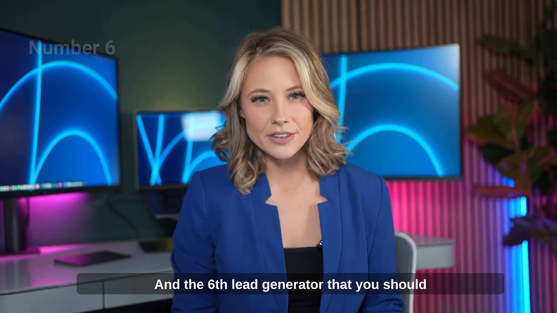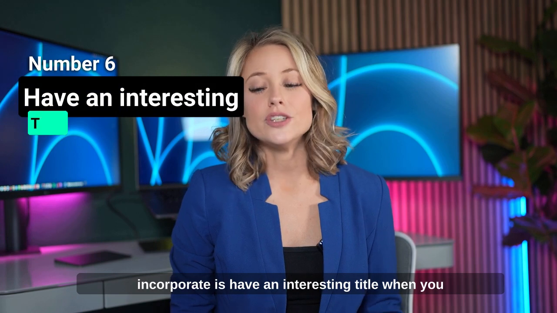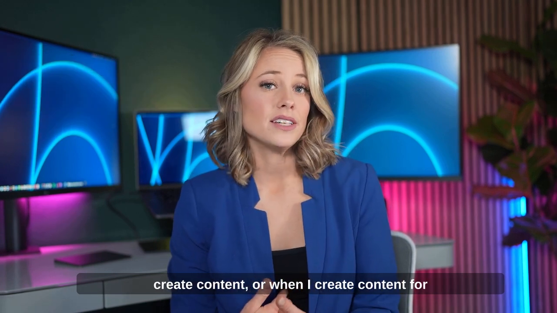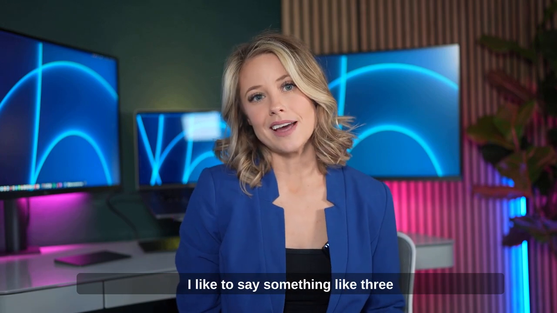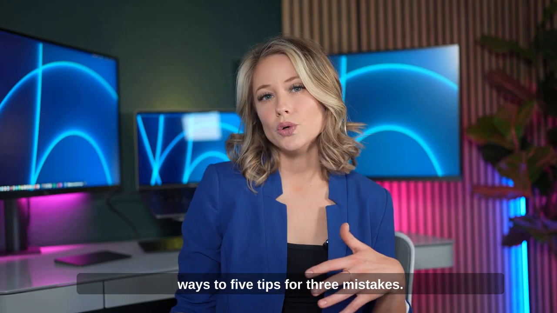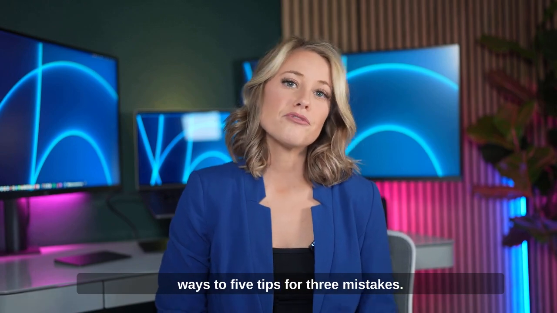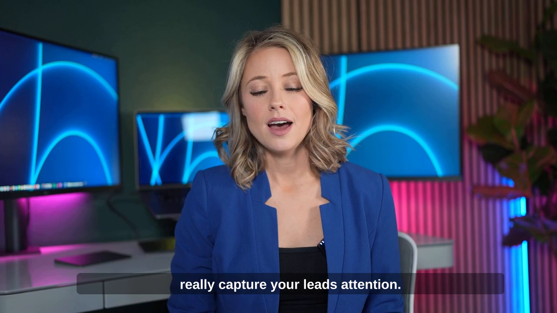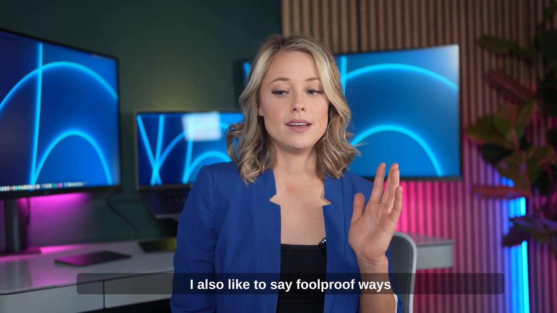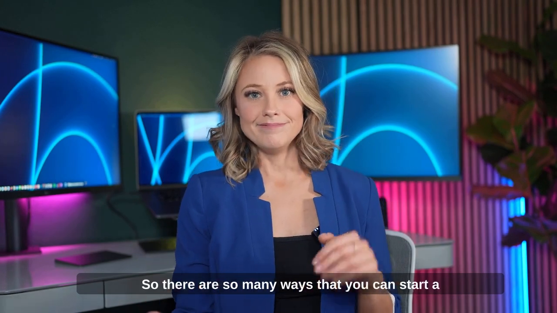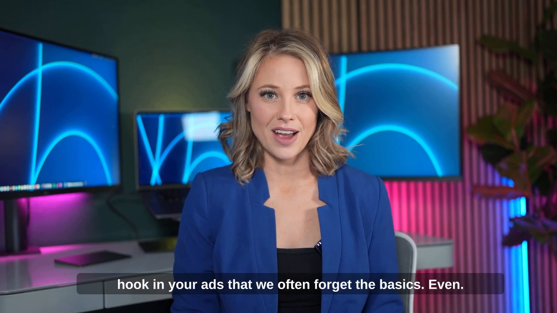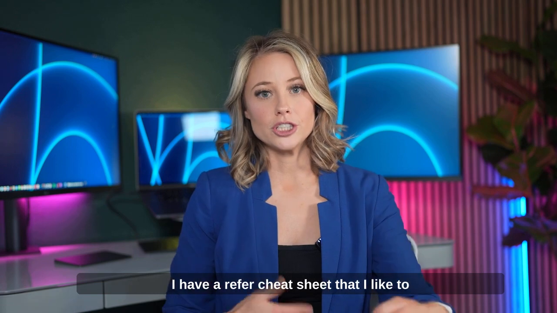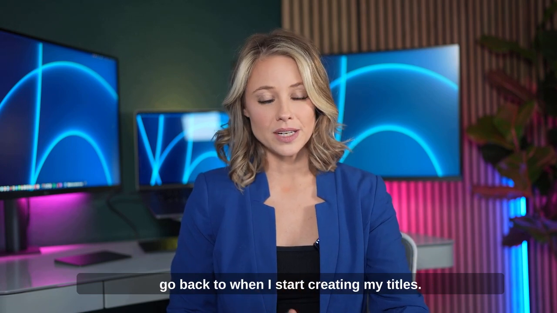And the sixth lead generator that you should incorporate is have an interesting title. When you create content, or when I create content for my batch days, I usually start with numbers. I like to say something like 3 ways to, 5 tips for, 3 mistakes, the number 1 mistake, any hooks to really capture your lead's attention. I also like to say foolproof ways, or why this or why that. So there are so many ways that you can start a hook in your ads that we often forget the basics. Even I have a cheat sheet that I like to go back to when I start creating my titles.